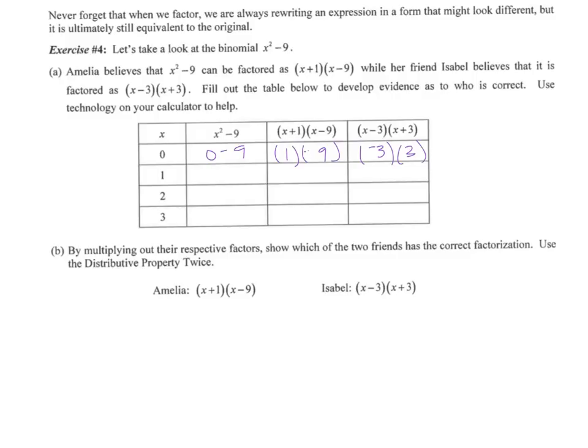No matter what, you're going to have the answer of negative 9. For 1, that's going to be 1 minus 9, or 2 times negative 8. Or negative 2 times 4.